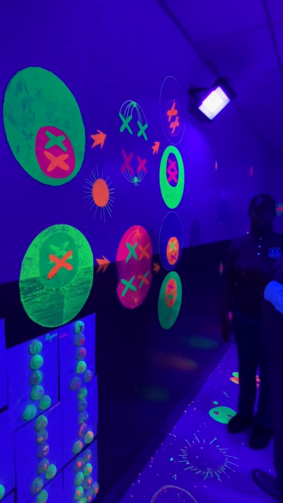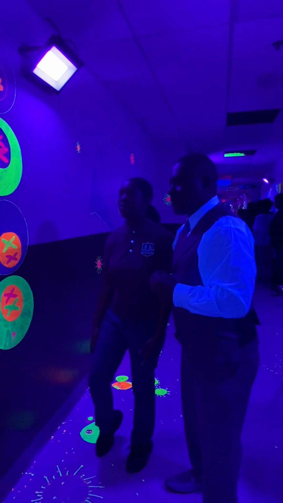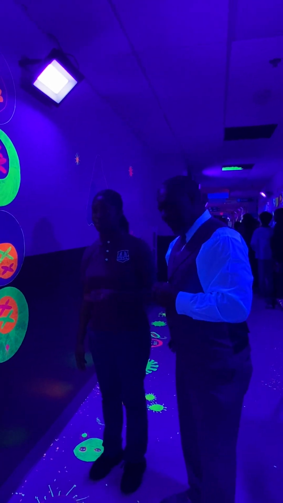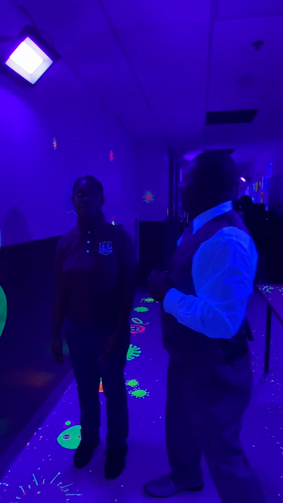So what's the difference between mitosis and meiosis? Well, meiosis, first of all, does two sets of the same thing, so it's like four daughter cells, while mitosis ends up with two daughter cells.